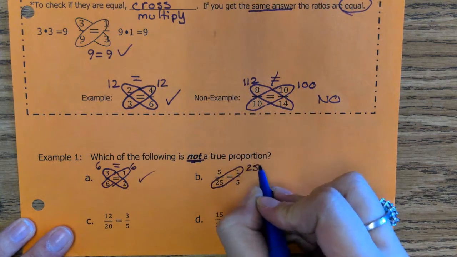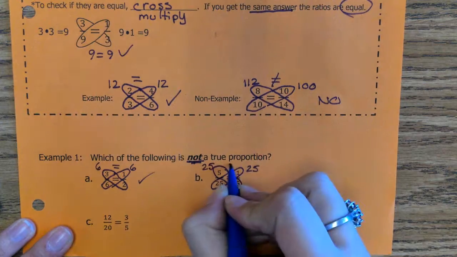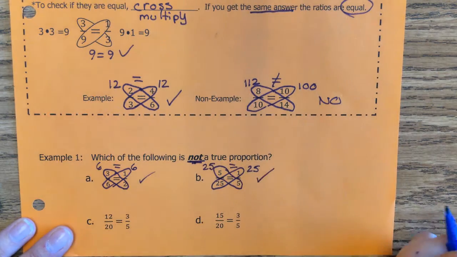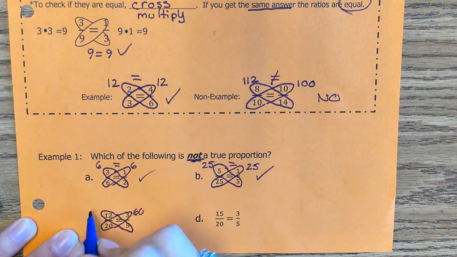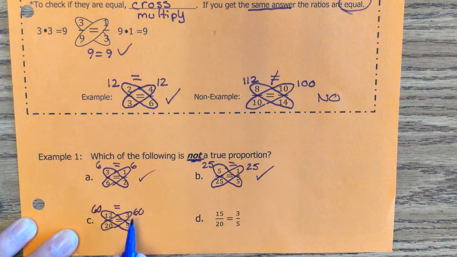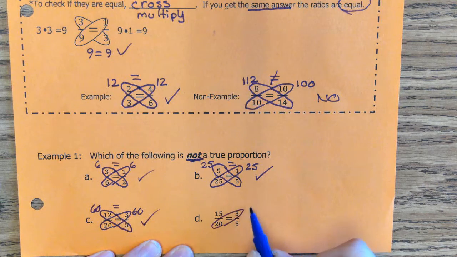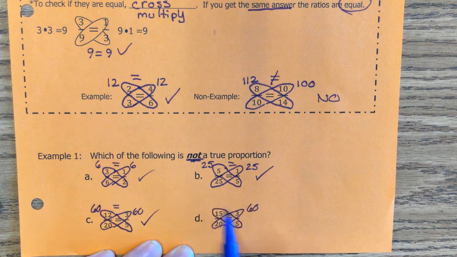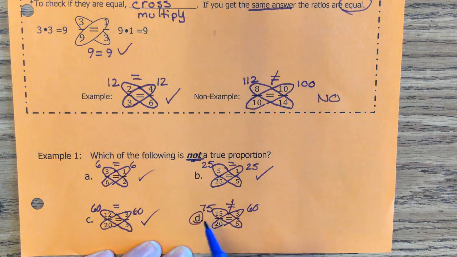25 times 1 is 25. 5 times 5 is 25. 25 equals 25, that's a proportion. 20 times 3 is 60. 12 times 5 is also 60. 60 equals 60, that's a proportion. The last one here, 20 times 3 is 60. 15 times 5 is 75. 75 and 60 are not equal. So here's my answer, because that is not a proportion.